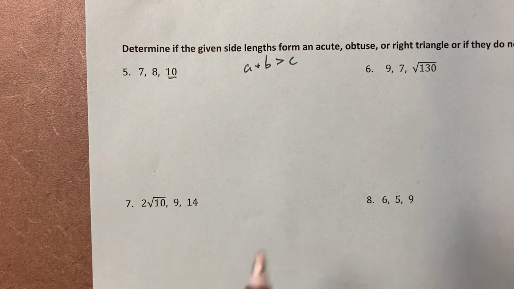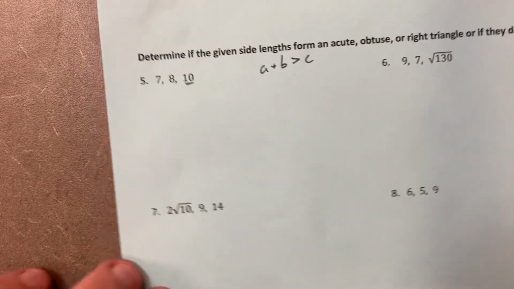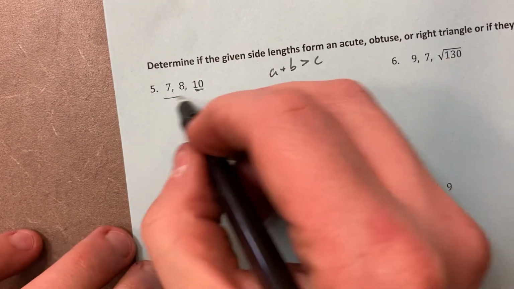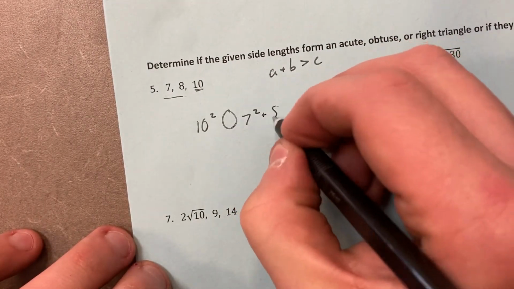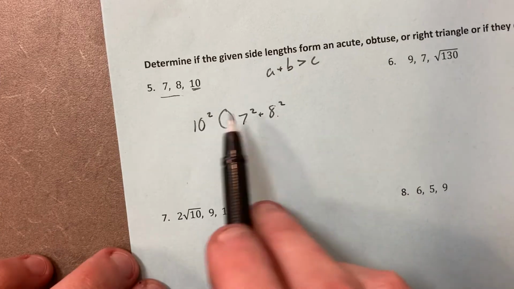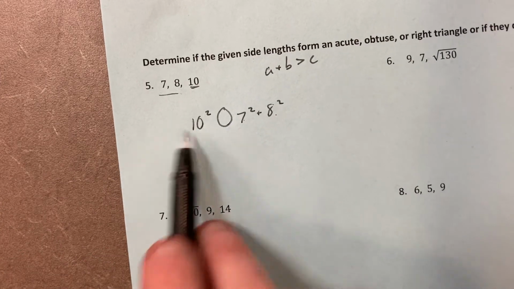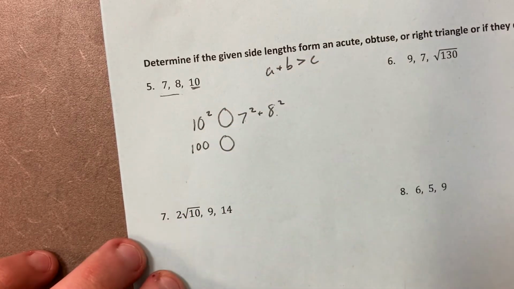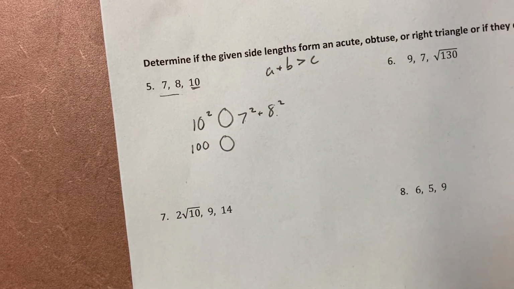Now, looking at the largest of these 3, you take it and you square it, and you compare it to the other 2 squared. It's an a squared, b squared, c squared thing, where c is your largest side. In this case, we have 100 compared to 7 squared plus 8 squared.